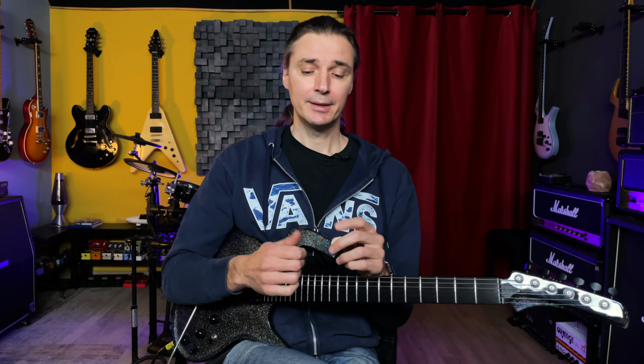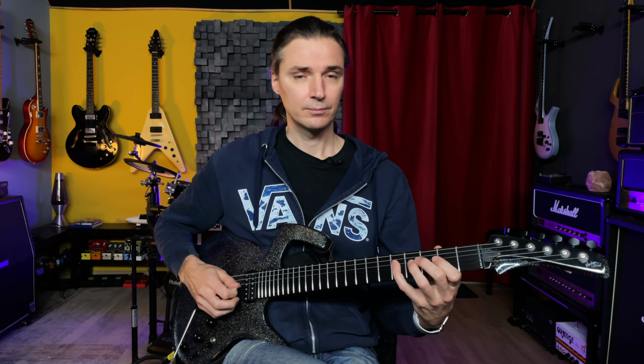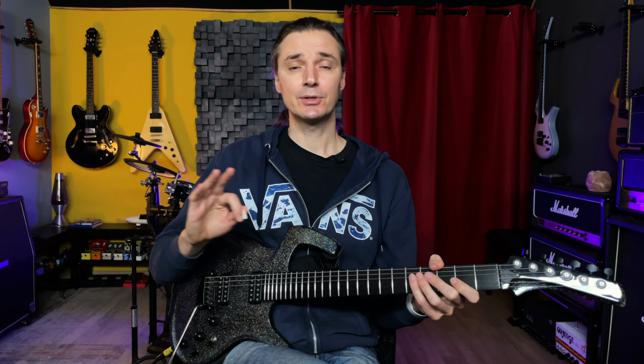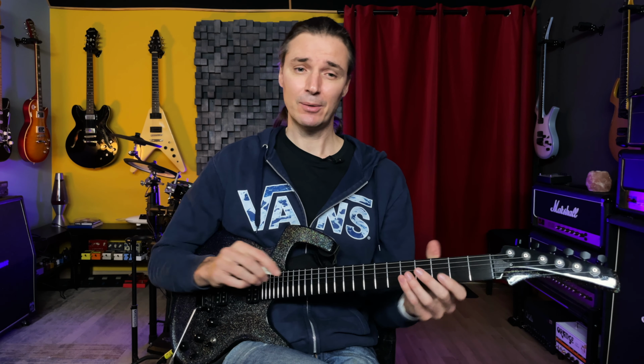For example, the 5th of the chord, in this case G, doesn't really add much. It doesn't have a lot of character, right? And so the G is the first note that we lose, the 5th. So now we only have 6 notes. We have the root, the 3rd, skip the 5th, 7, 9, 11, and 13th.